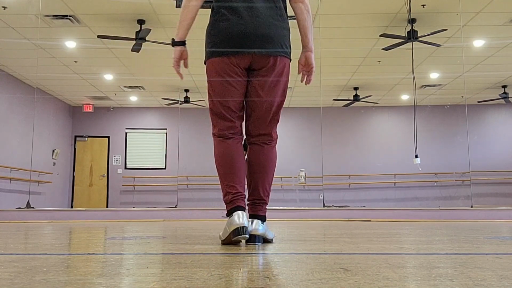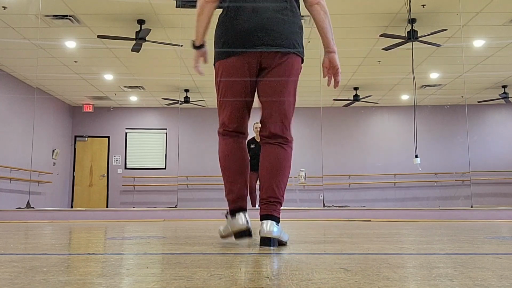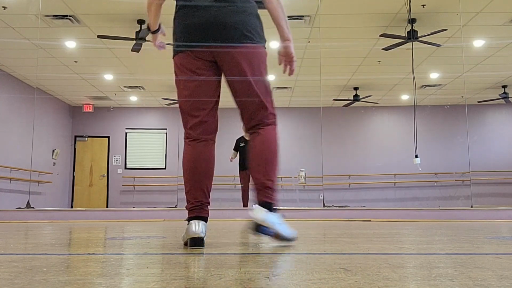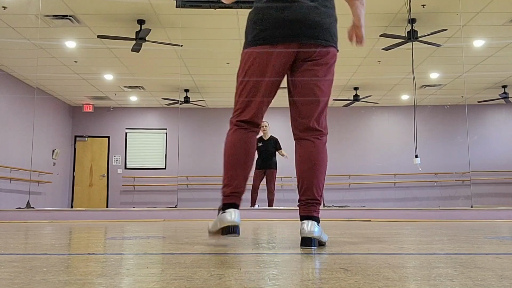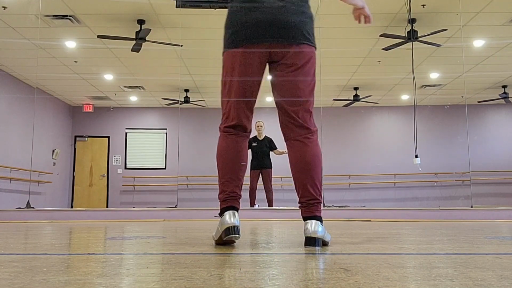Flap, heel, swing, step, heel, flap, heel, swing, touch. Flap, heel, swing, step, heel, flap, heel, swing, touch. Flap, heel, swing, touch. Flap, heel, swing, touch. Flap, heel, swing, touch. Shuffles are next.